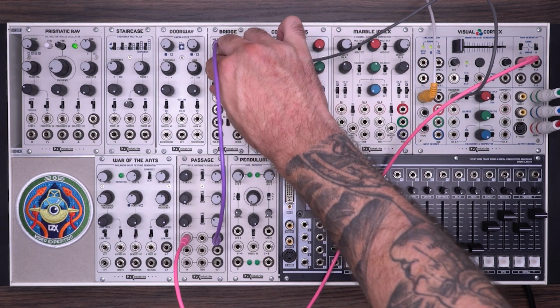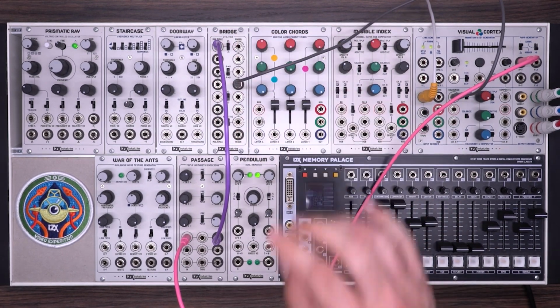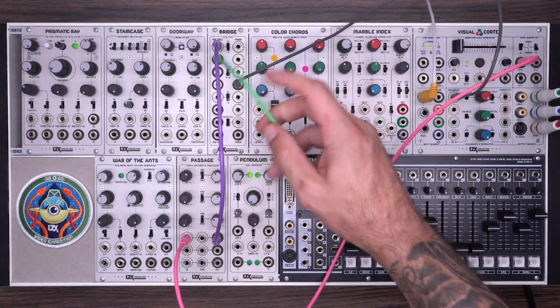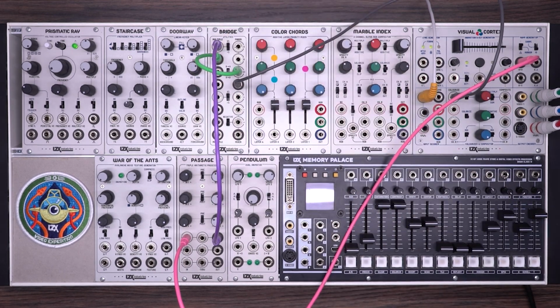And then to make things even more interesting, I'm going to use the fader section of the Bridge in conjunction with this key. So I'm going to take the output, move it over to the output of the fader. And I'm going to take this same key image and use that as a voltage control for the fader.